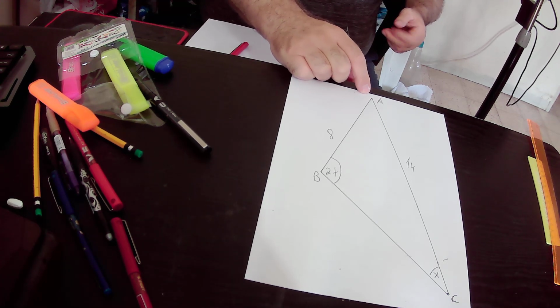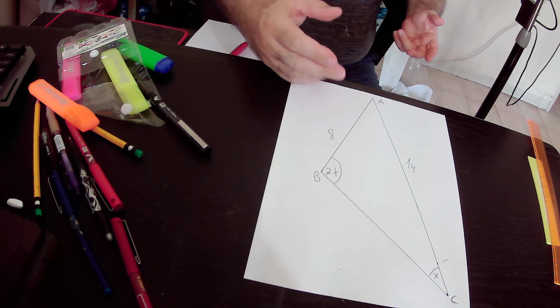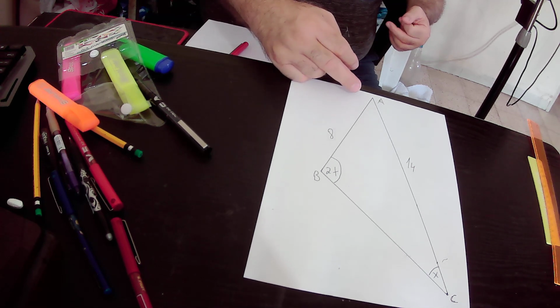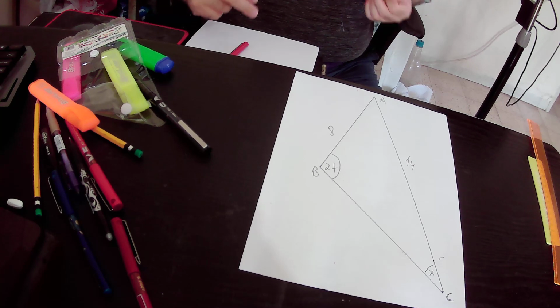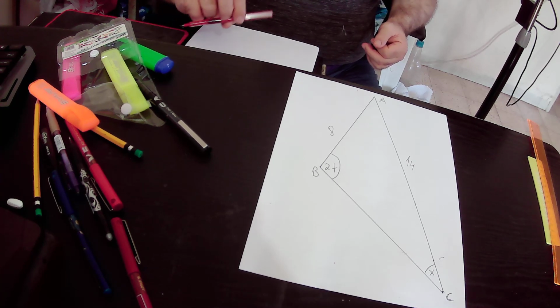Especially in this triangle ABC, the sum of its angles is equal to 180 degrees. That is to say, angle A plus angle B plus angle C must be equal to 180 degrees. So we'll write it down.